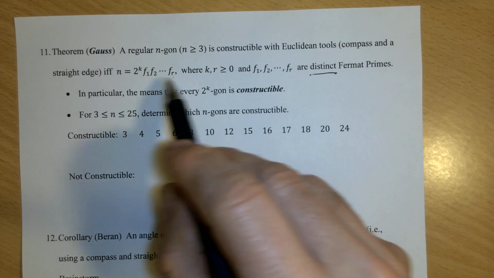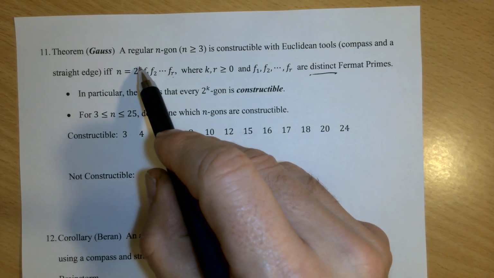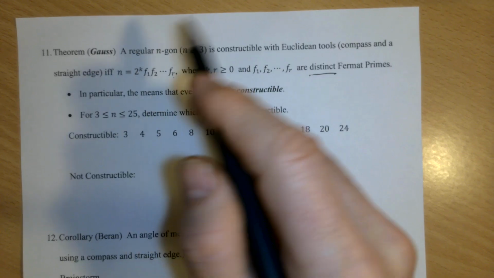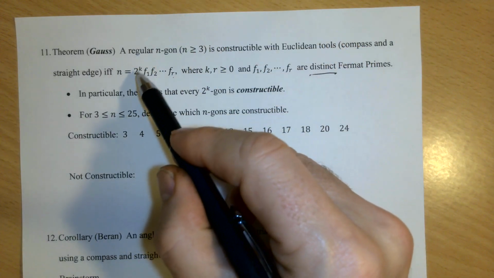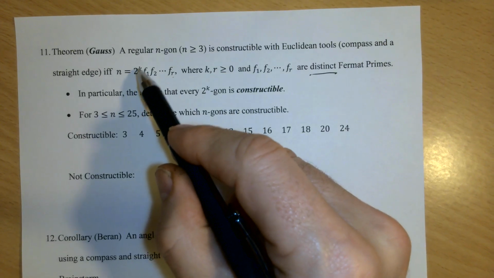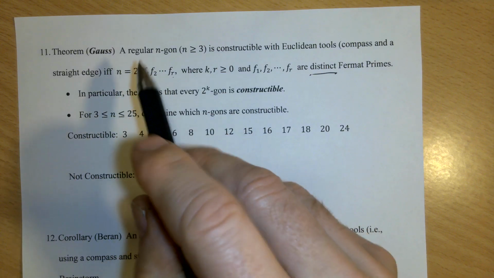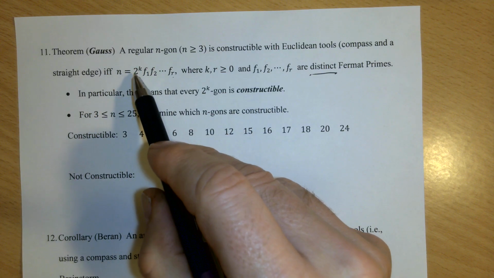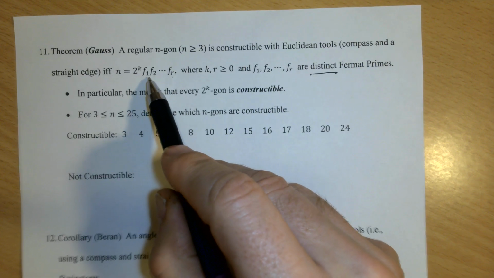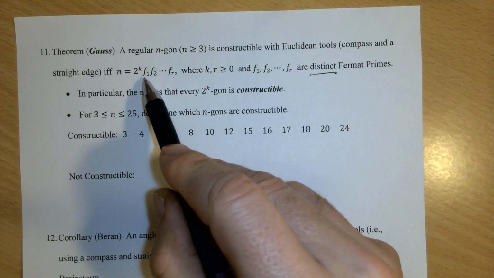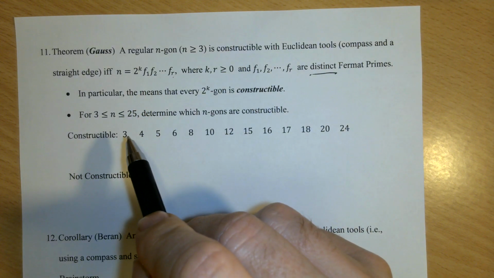So it could be 2 to the 0, which would be a 1, so that power of 2 is not really required. 2 to the 1 would be a 2. 2 squared is 4, or 8, 16, 32, 64, some power of 2 times these F1, F2 through Fr.